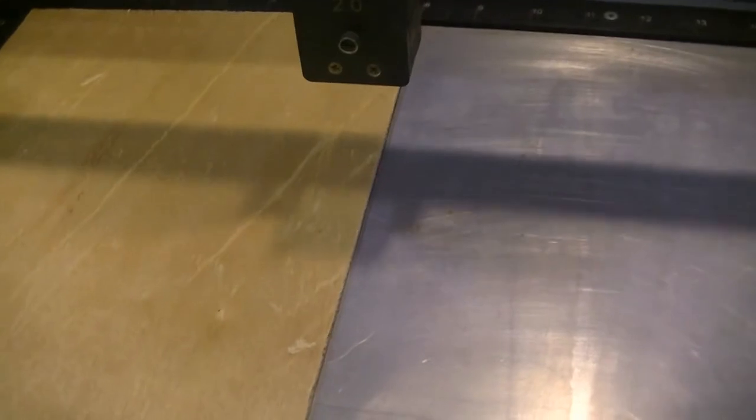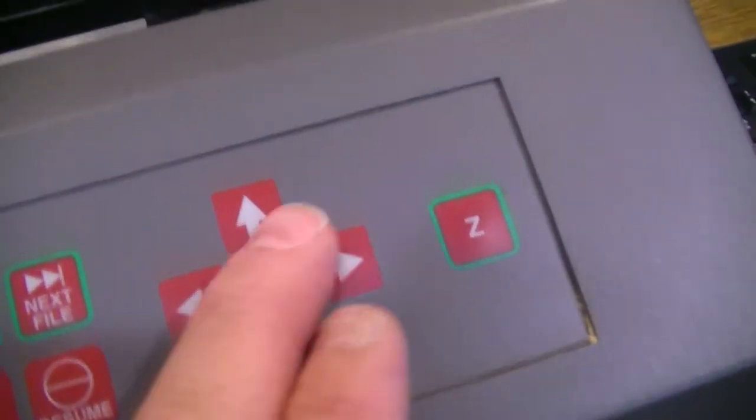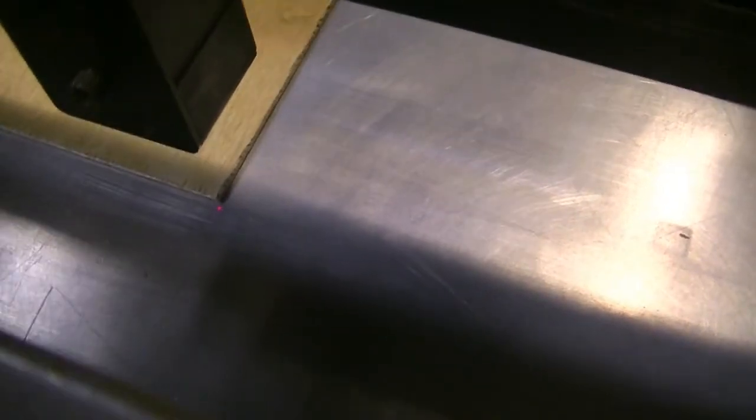Remove the diode. And you can let go, and obviously if you go too far, which I will purposely, you can just move back with the up arrow. And that's where it lies, right on the corner.